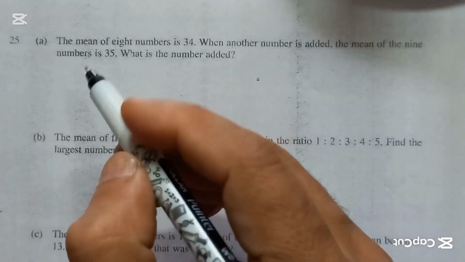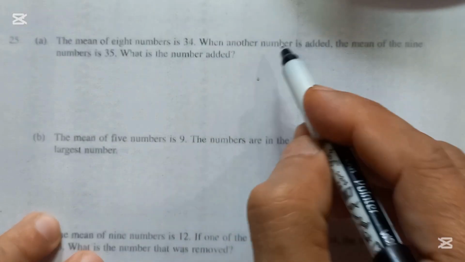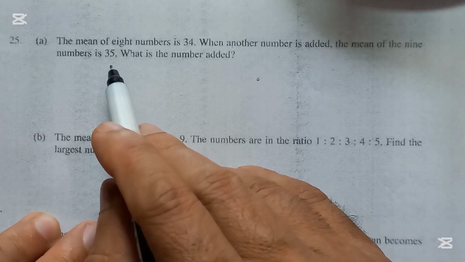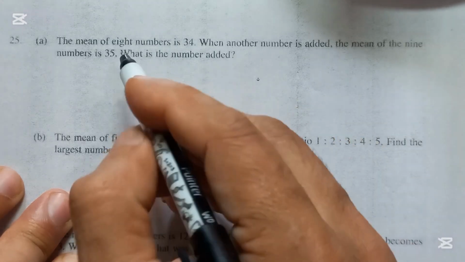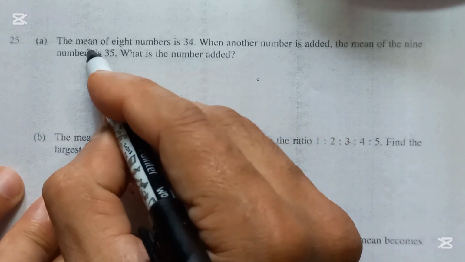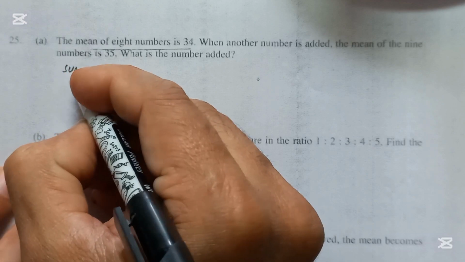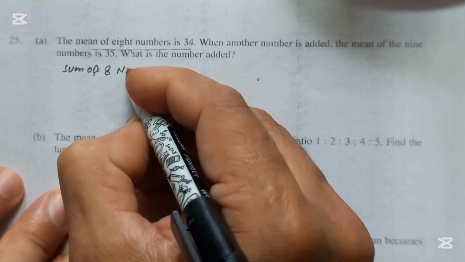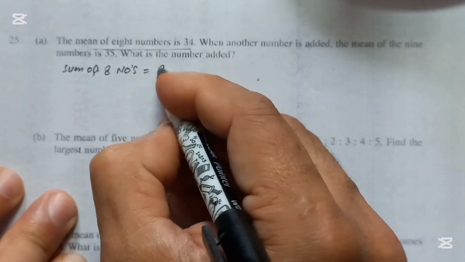Question number 25: the mean of 8 numbers is 34. When another number is added, the mean of the 9 numbers is 35. What is the number added? Okay, the mean of the 8 numbers is 34. It means the sum of the 8 numbers can be found by multiplying 8 with 34.